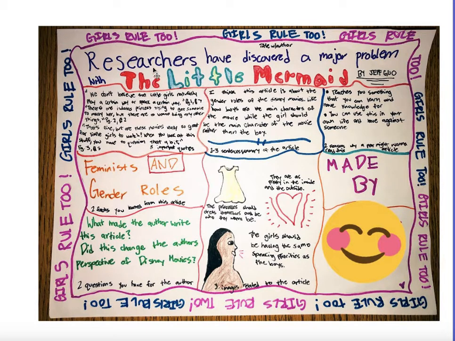Now here's one. Researchers have discovered a major problem with The Little Mermaid. So they looked at a movie, or maybe it was the book, and really looked at some of the problems with that. And all around here, girls rule too. So it must be all about looking at the way The Little Mermaid was portrayed.